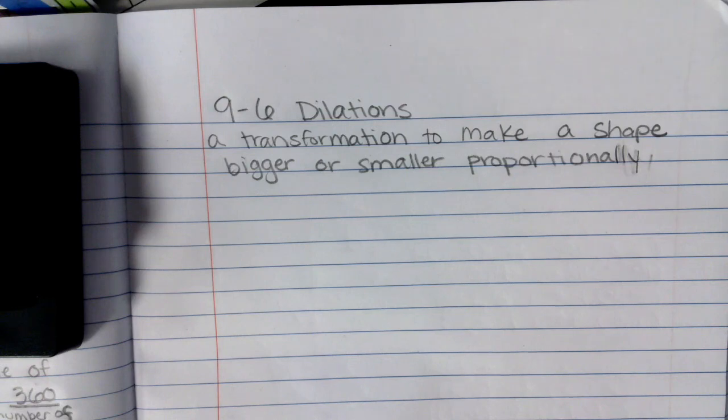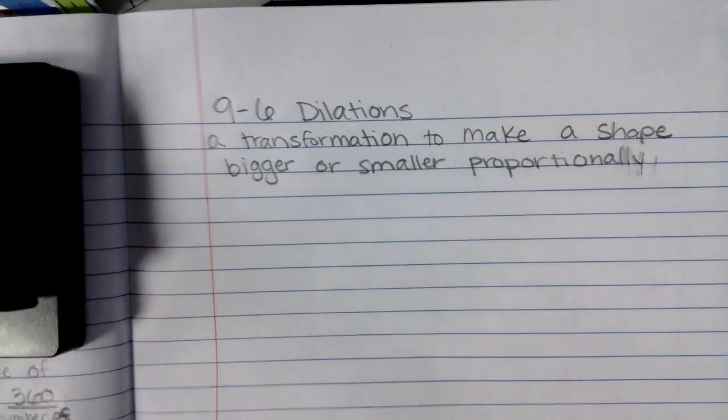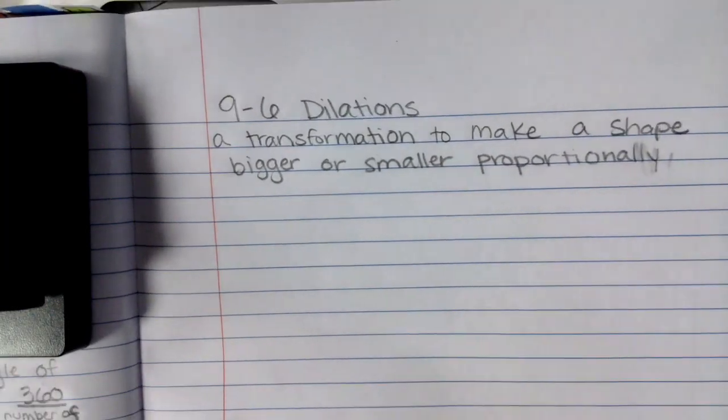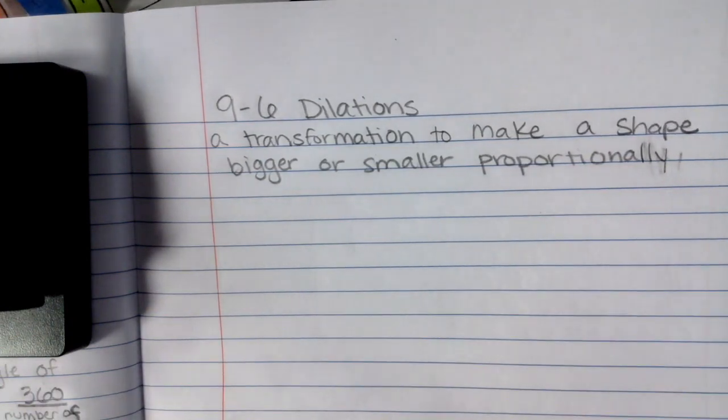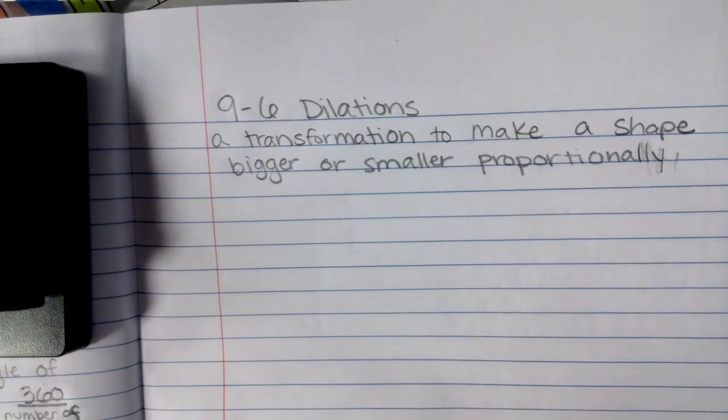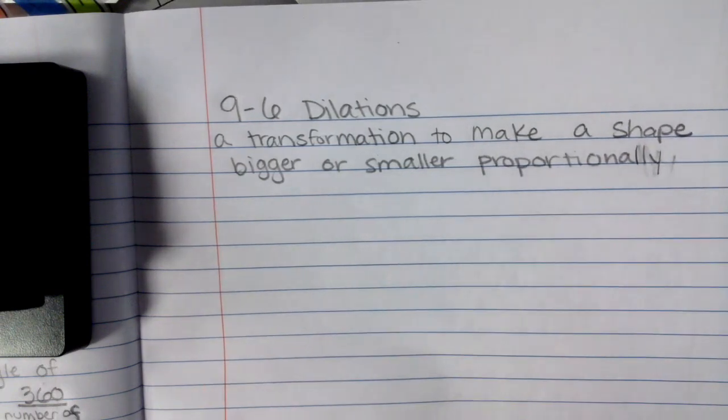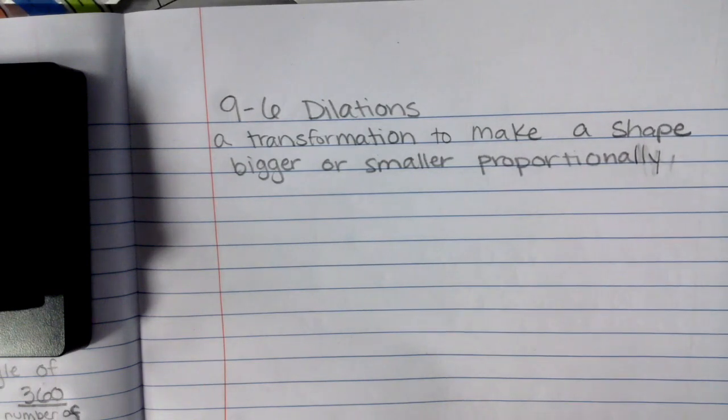Alright, a dilation is a transformation to make a shape bigger or smaller proportionally. So when you think about dilated, you might hear that with pupils. That black part of your eye might be dilated, means that it's opened more, it's letting more light in, or if it's smaller, that's not dilated. What do you call it when your pupil gets smaller? Don't know either.